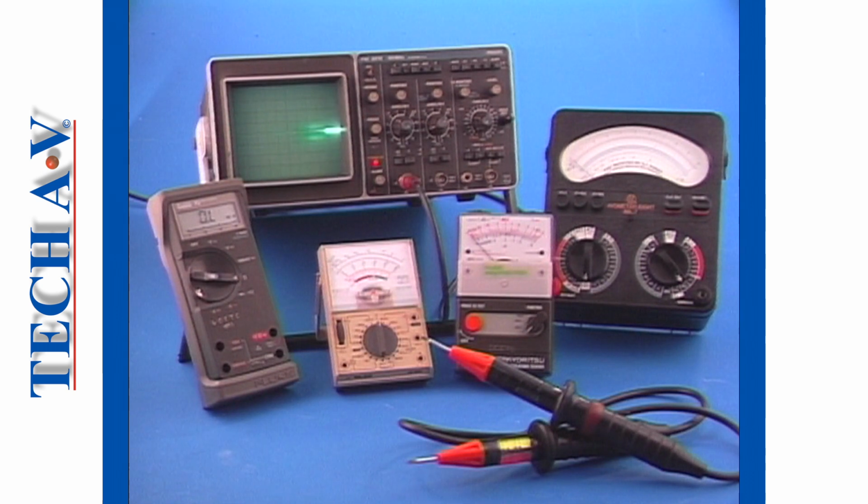Let's break for a while as you discuss or examine various electrical test instruments in your place of work.